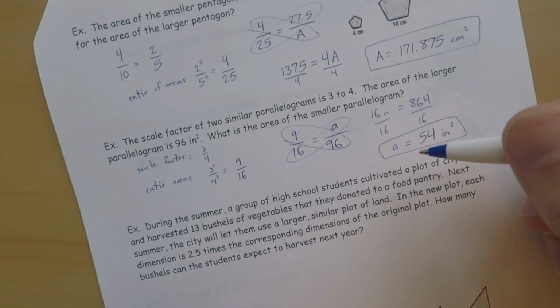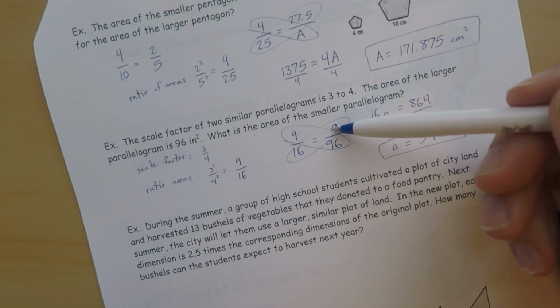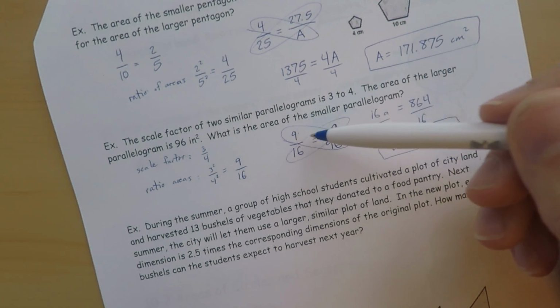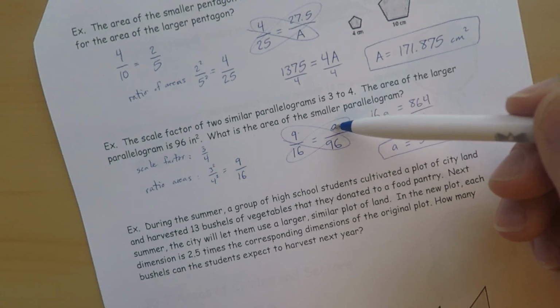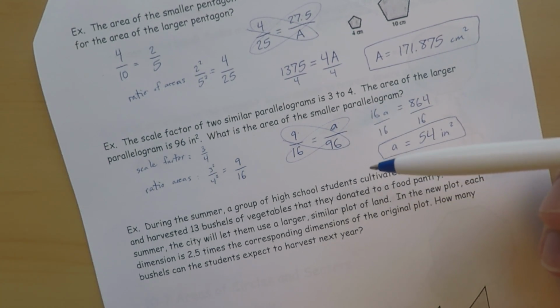And don't forget common sense. So in this example, say I had flipped the A and 96. I had accidentally lined up the smaller parallelogram with the larger one's area, and I had solved for A. What it would do is give me some number in the hundreds somewhere.